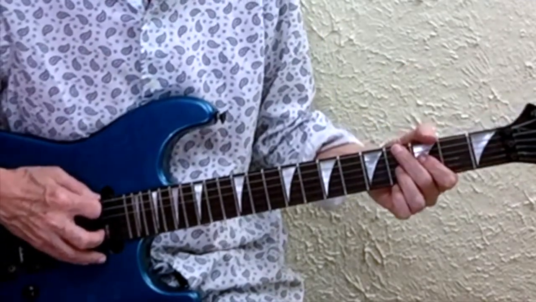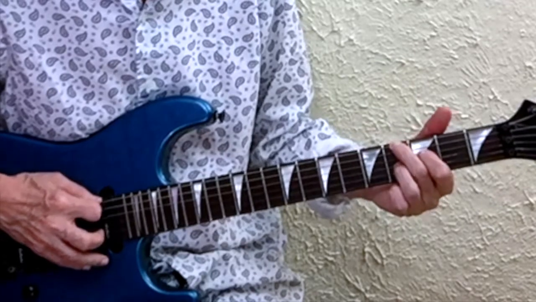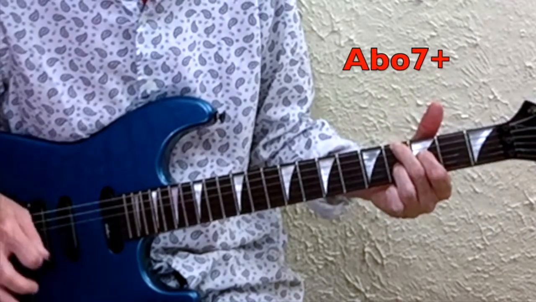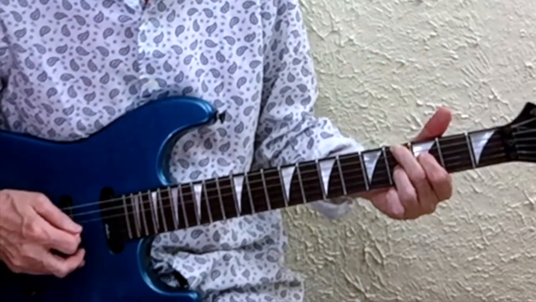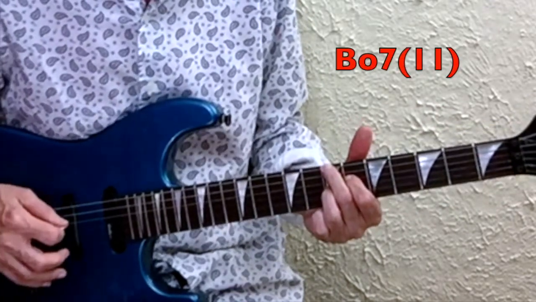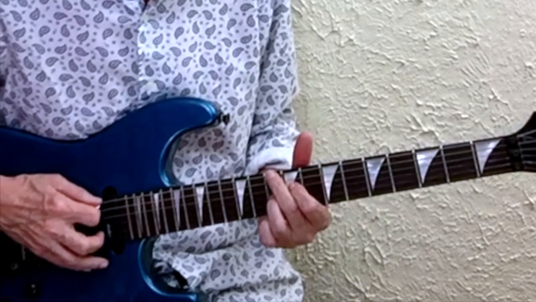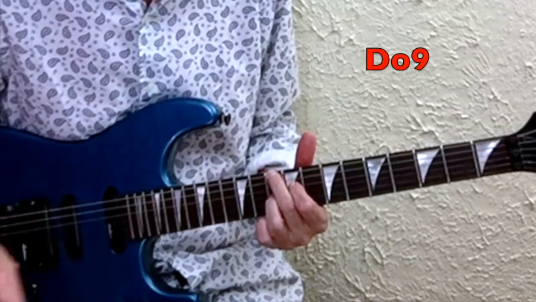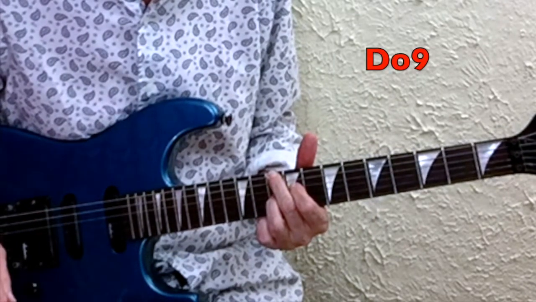Then we've got A flat diminished 7 sharp 5. And then we've got B diminished 7 11. And then we've got D diminished 9. That's the first group of 4.